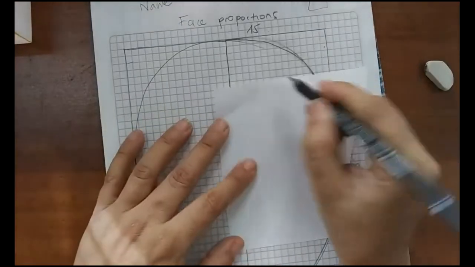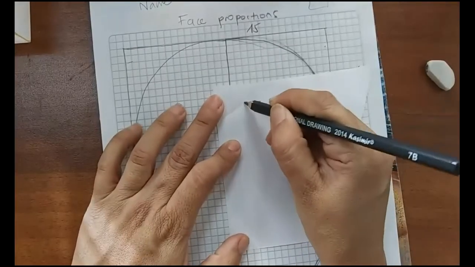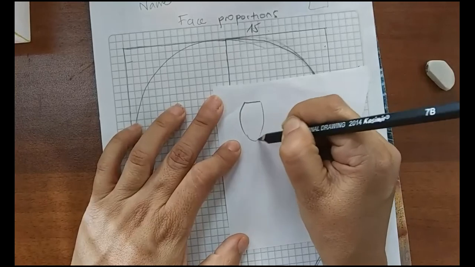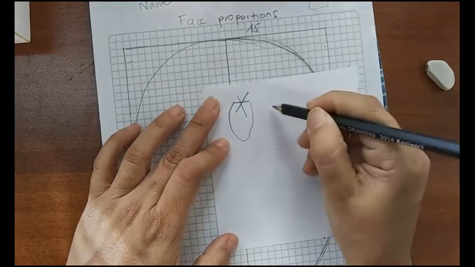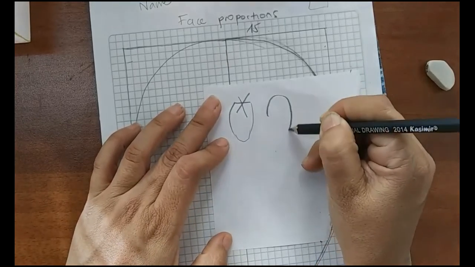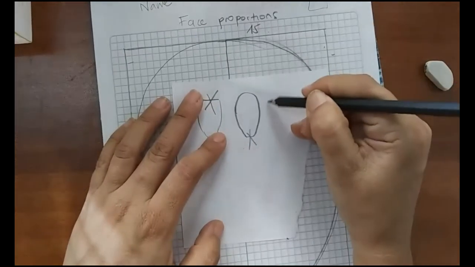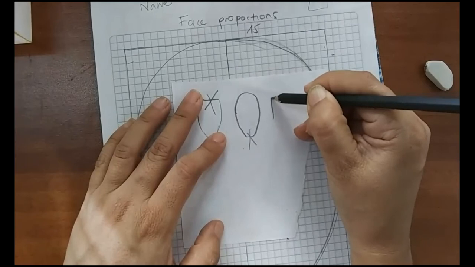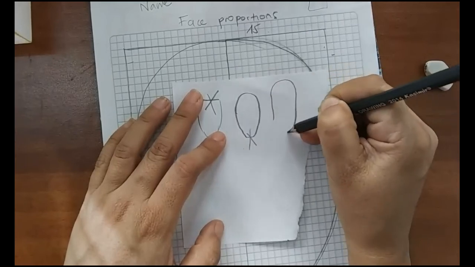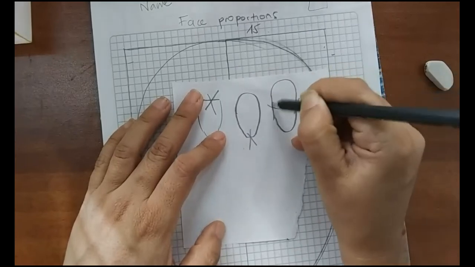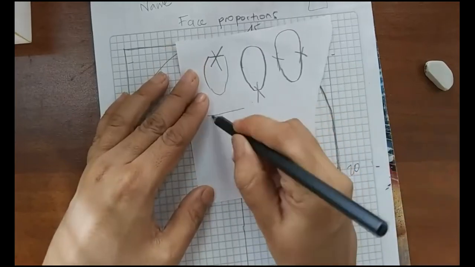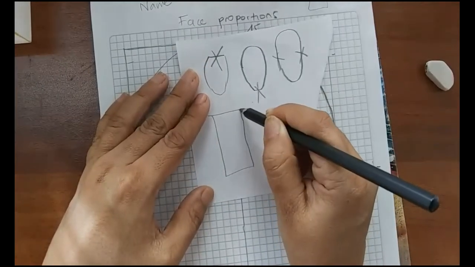What is wrong? It's wrong if you do something like this, okay? It's wrong if you do something like this. This is wrong. So the idea is that we draw the rectangle, yeah?